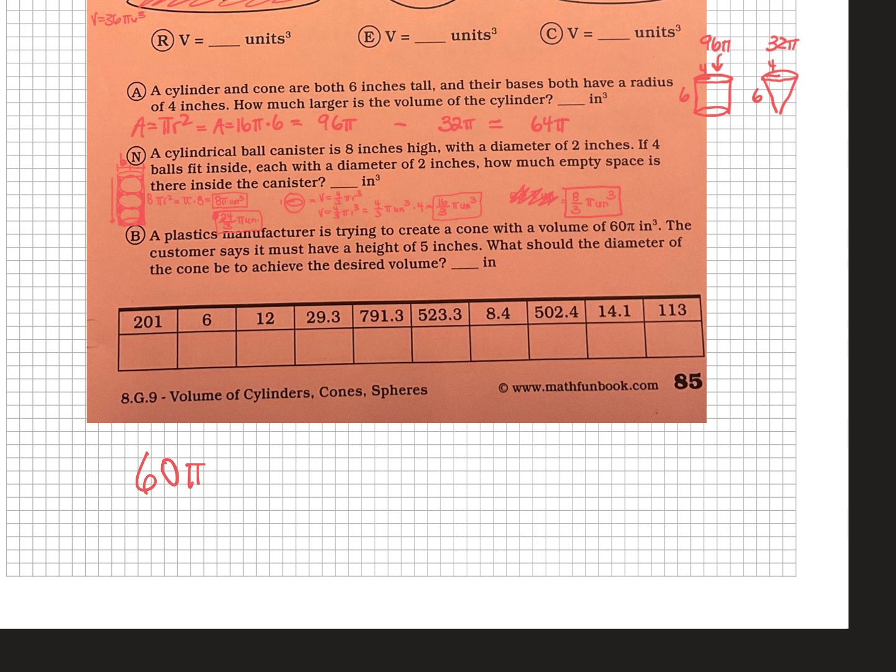Okay. The customer says the cone must have a height of 5 inches. So when we create this cone, it must have a height of 5. Okay. What should the diameter be to get there? How big should it be all the way across? Well, I know the volume of my cone.